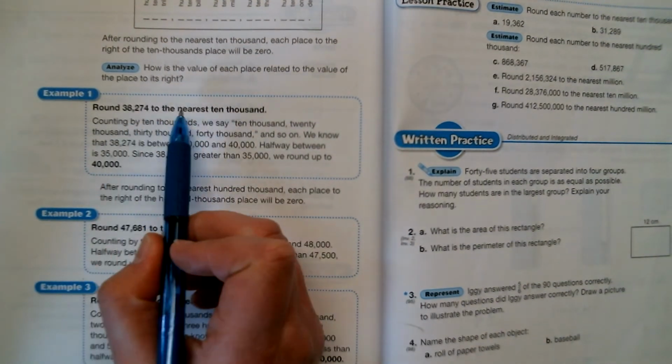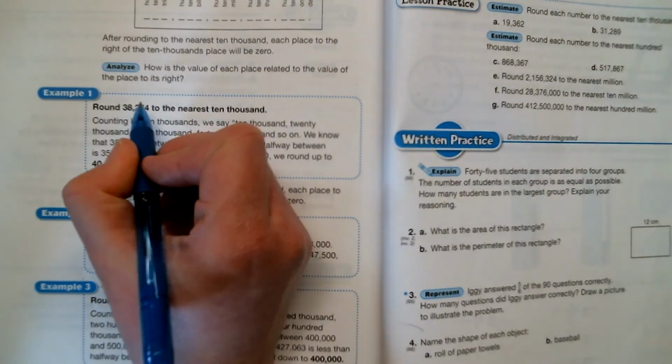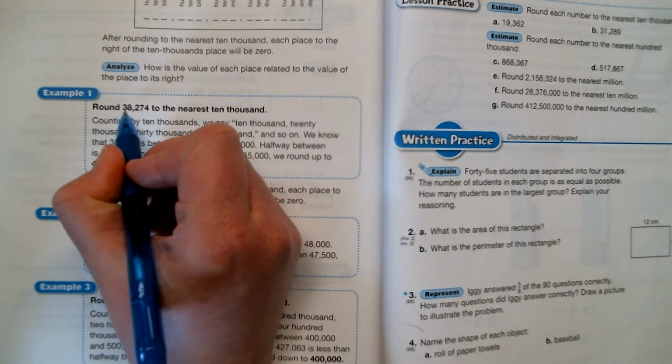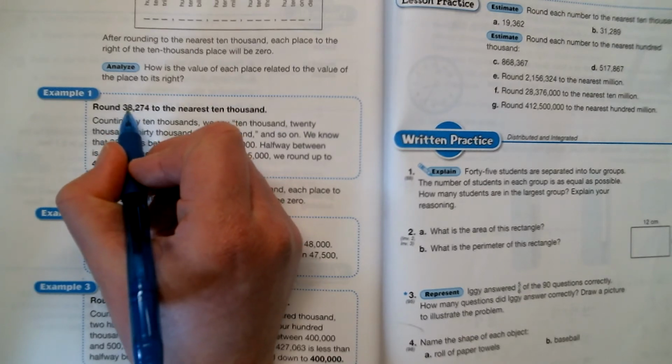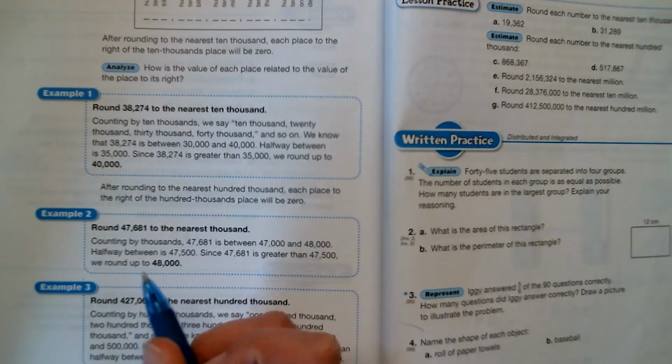So this means rounding to the nearest 10,000. That's where the 3 is. If we look at the 8, is it above 5 or less than 5? So it's above 5, so we would go to 40,000.